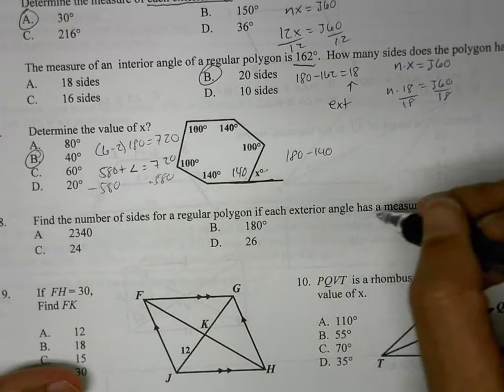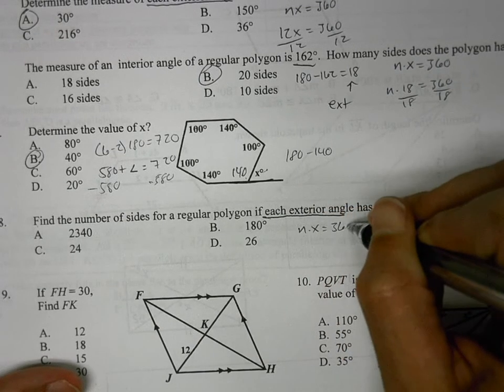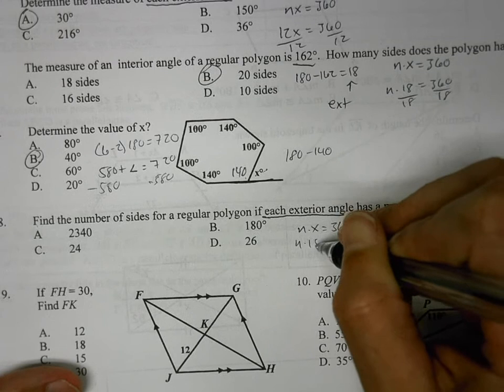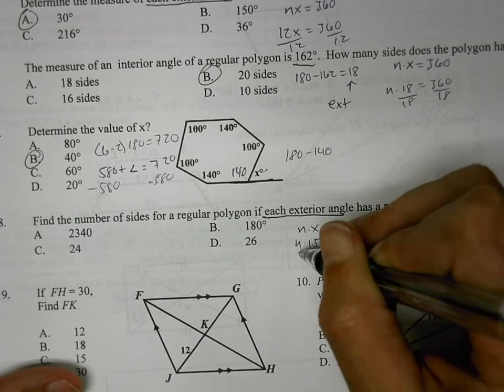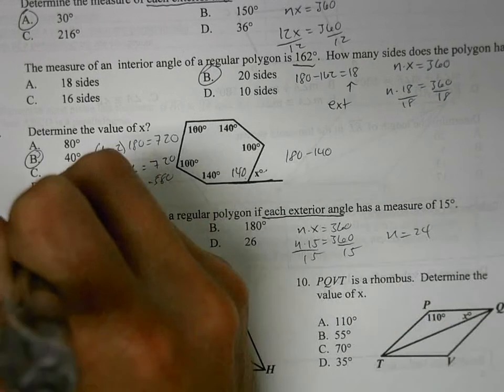Find the number of sides if each exterior angle is 15. So n times x equals 360, and n times 15 equals 360. Divide both sides by 15 to get n equals 24.